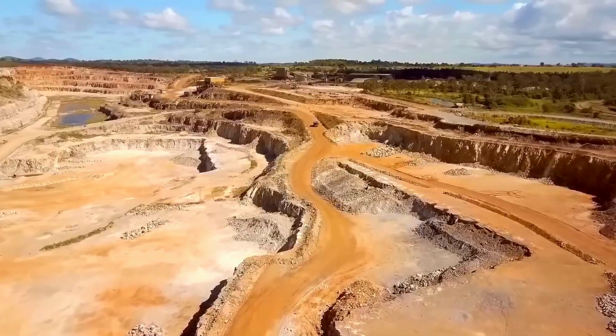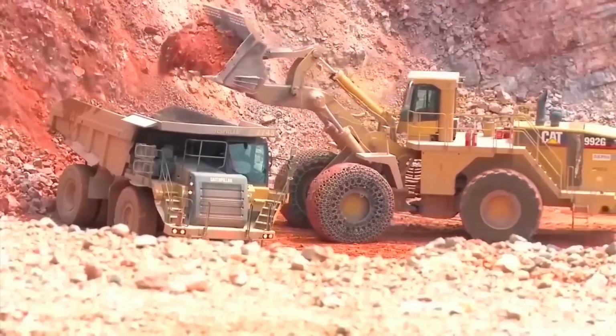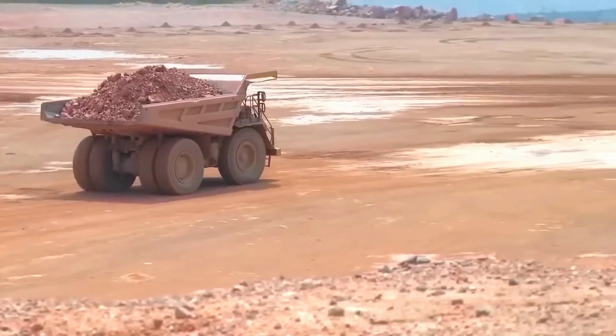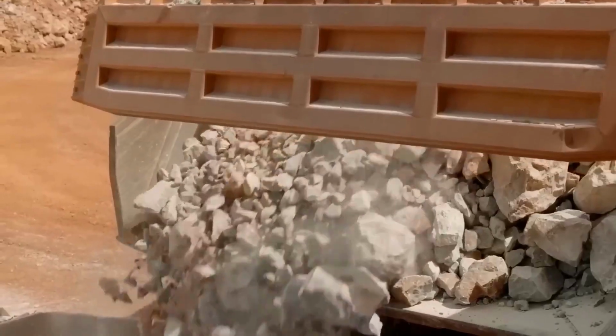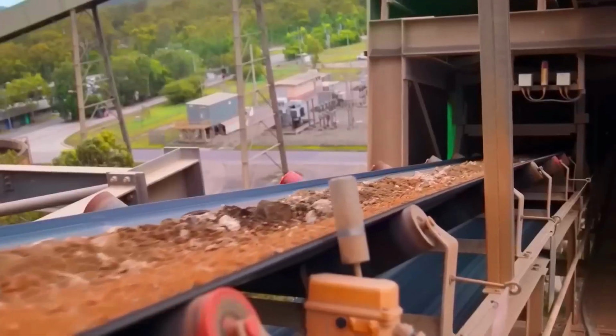The primary raw materials used in cement production are limestone and clay. They are typically obtained from quarries by blasting or using heavy machinery to extract them from the Earth's crust. The extracted materials are transported to a crushing plant where they are crushed into smaller pieces. The crushed limestone and clay are then mixed in appropriate proportions to form a raw meal.